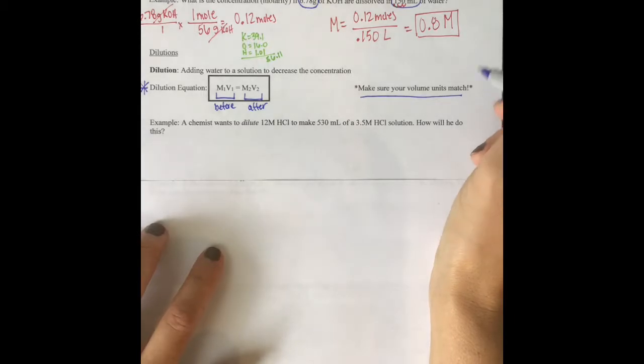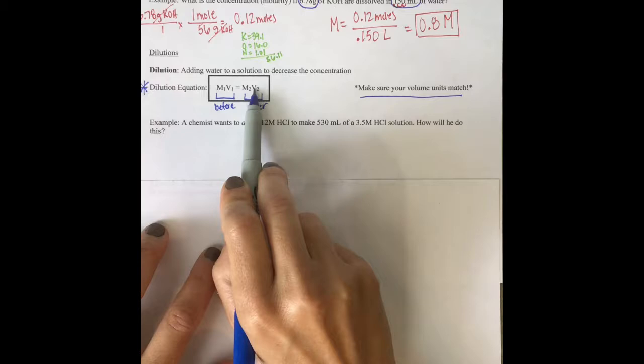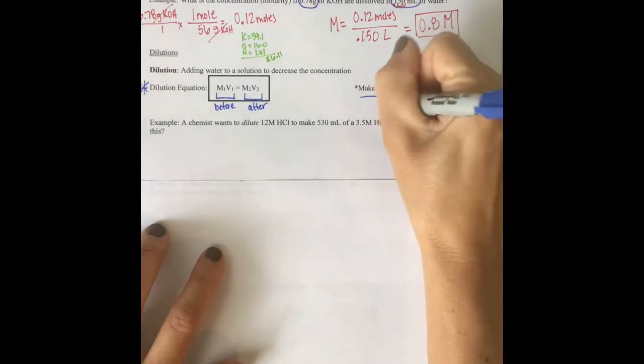The one thing that you need to do when you are plugging values into this equation is you must make sure that your volume units match. Because you have a volume on the left and a volume on the right, it technically does not matter if you use milliliters or liters because they will cancel each other out, but they have to match each other to be able to work in the equation. So let's jump into this problem and see how we can dilute something.